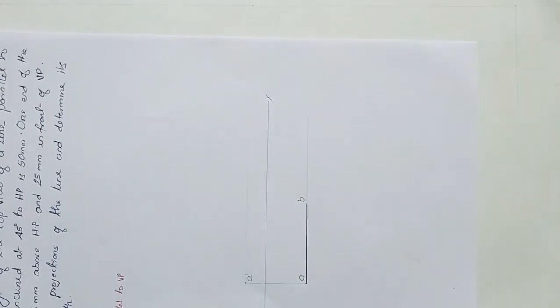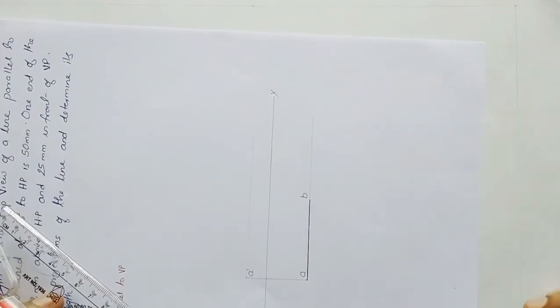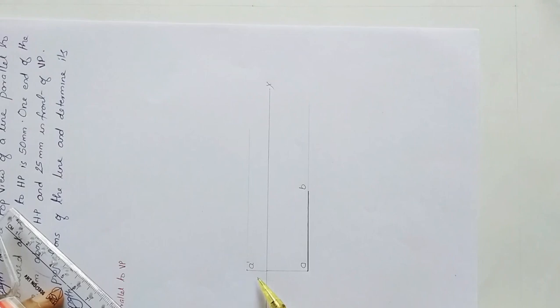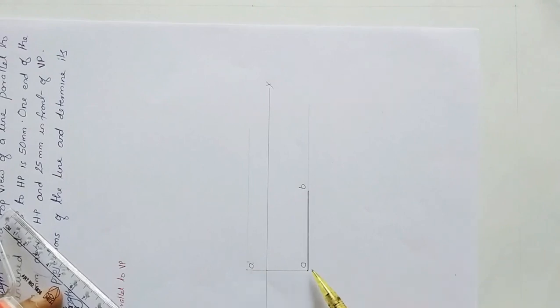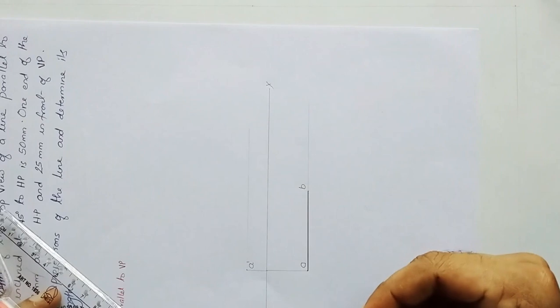Now we shall think about the front view of the line. As we have seen in the previous problems, always the front view and top view of the same point will be on the same single projector. Here if you notice, A dash and A are along the same projector. This projector is perpendicular to the XY line also.